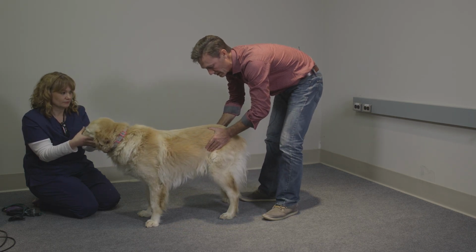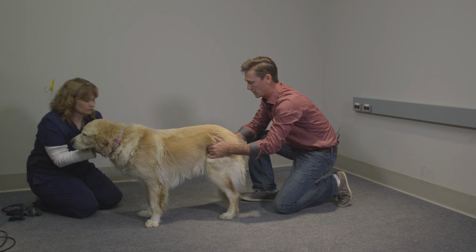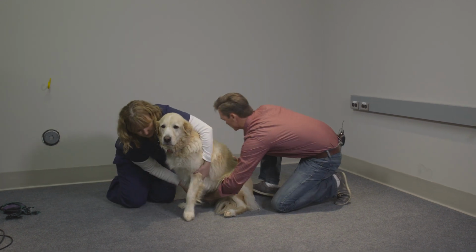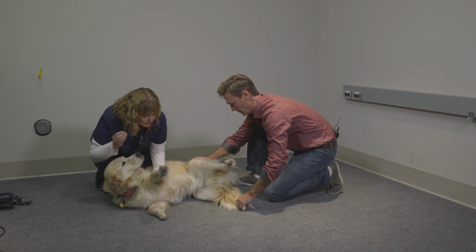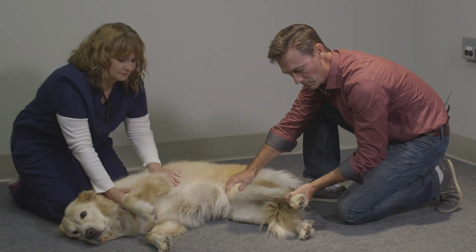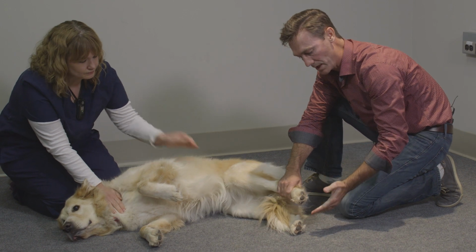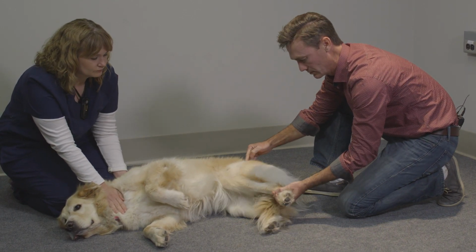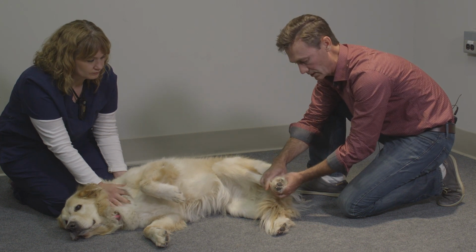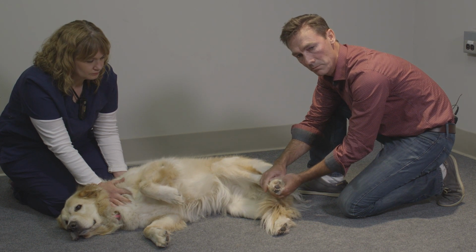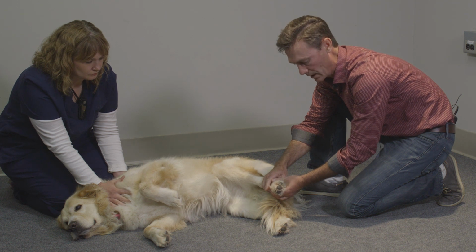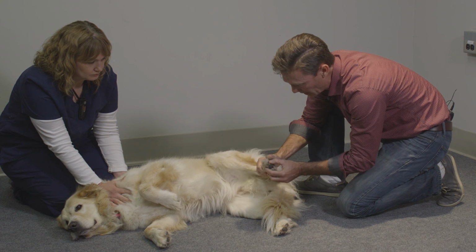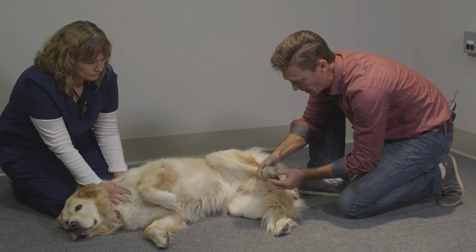So after a standing exam, then we'll do lateral recumbency. In the rear leg, a couple basic principles. One, we want to start distal and work proximal. The other thing you want to do is check for bone pain above and below the joint before we check for joint pain. So I'll look at the pads, check the nail beds, make sure everything's okay there.